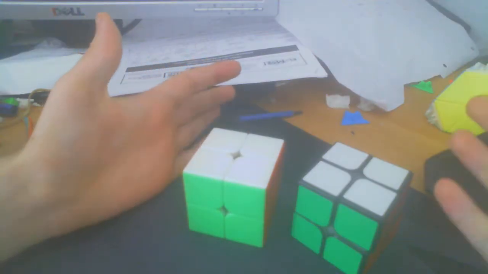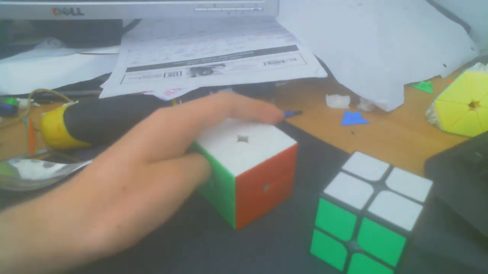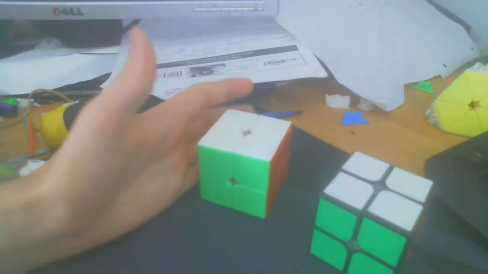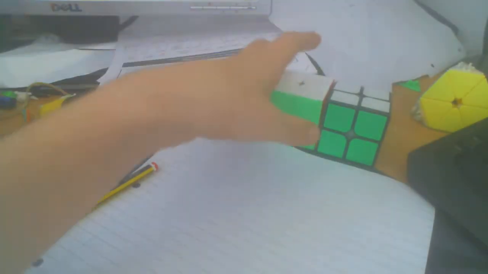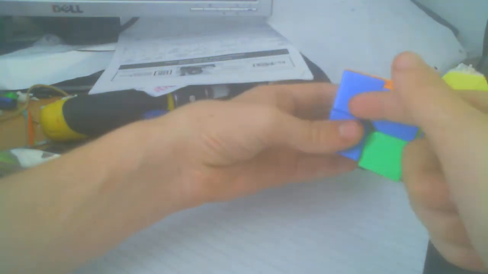So what about when you're getting quite good at it? What about when you can one-look a lot of cases? Well, there's a simple tactic to learn to one-look more cases. I normally use two cubes, and the easiest thing to do is just have a piece of paper and get random generated scrambles, and see if you can one-look it. I can one-look this one because it's this case.